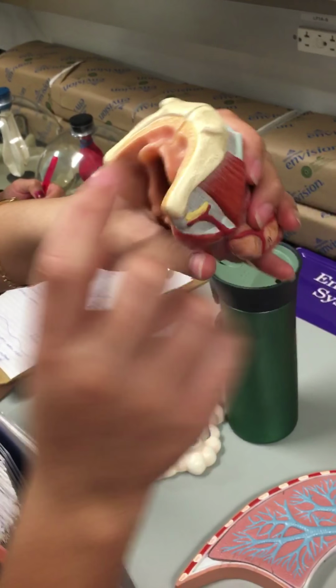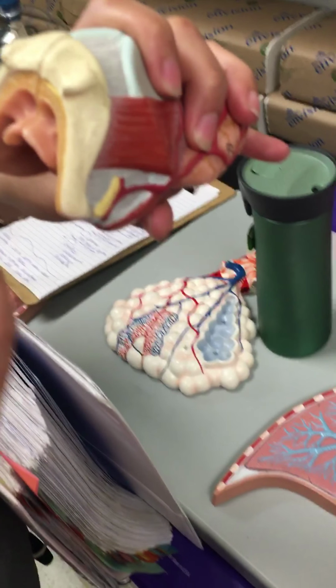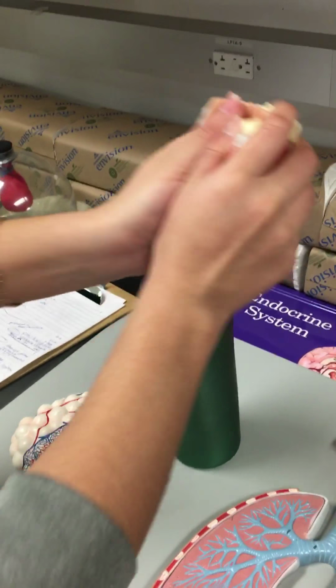Also that. In the middle. Oh, well, my thumb. It's like right in the middle. I'm just saying.